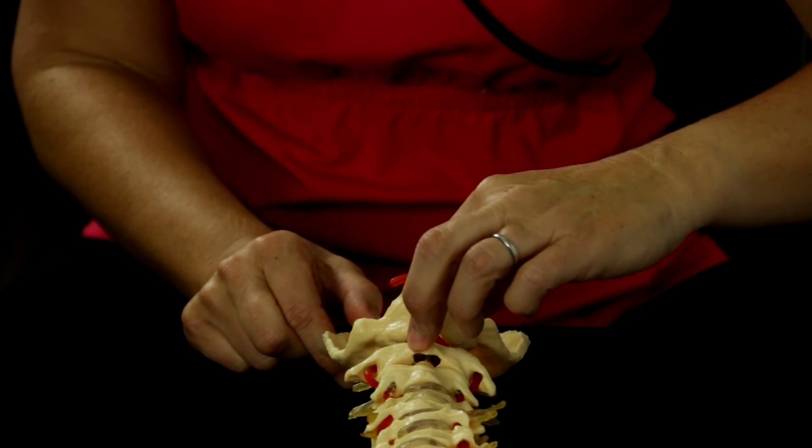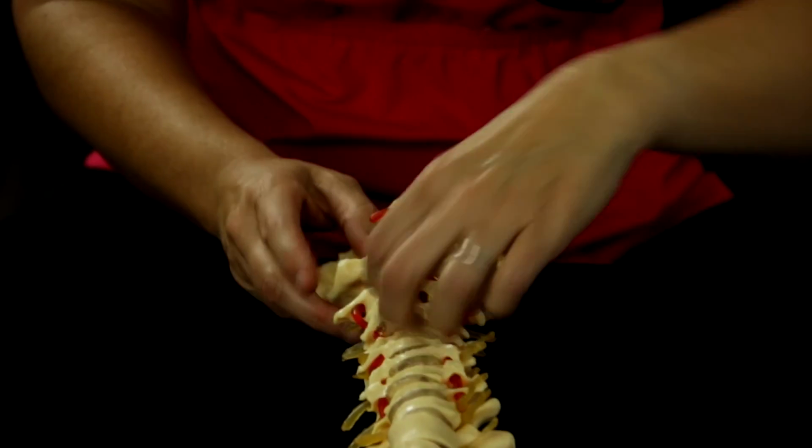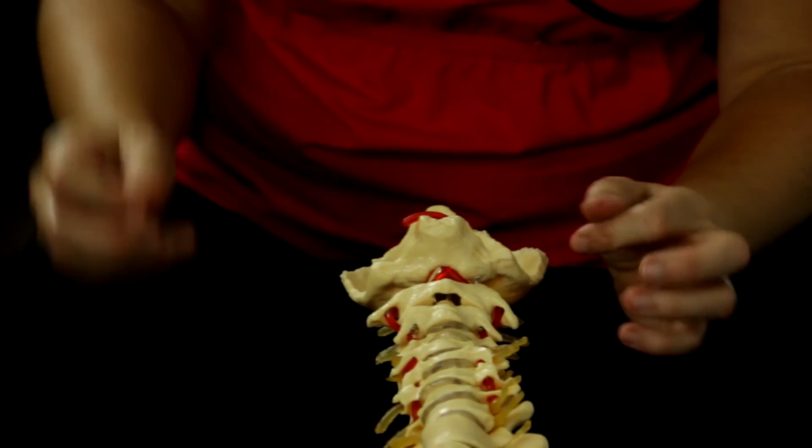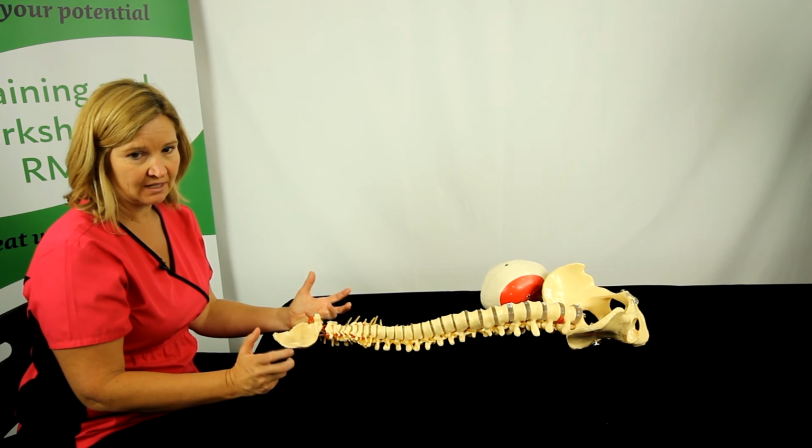Then we have C1 and C2, where they specialize in rotation, and the rest is the cervical spine, which does all the movements of the neck: flexion, extension, lateral flexion, and rotation.